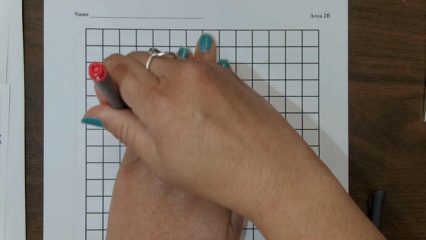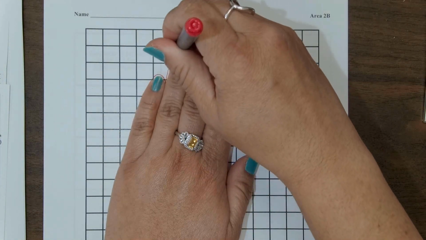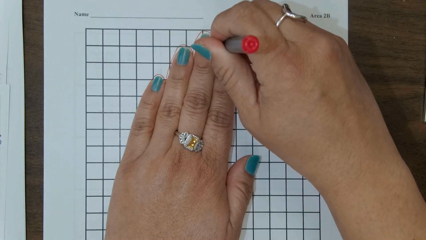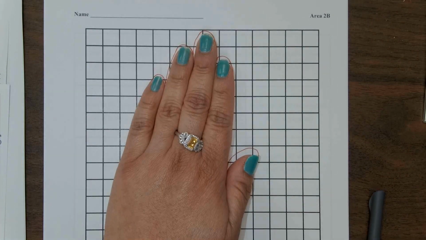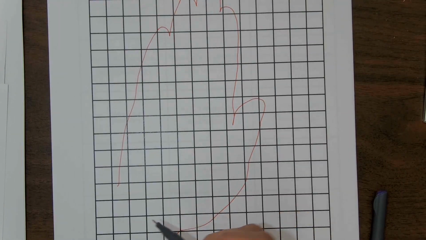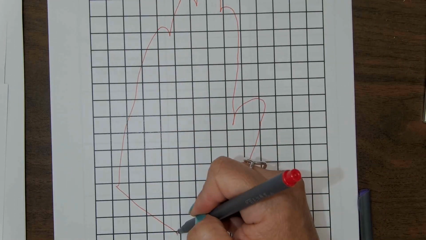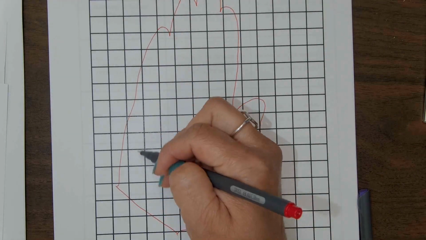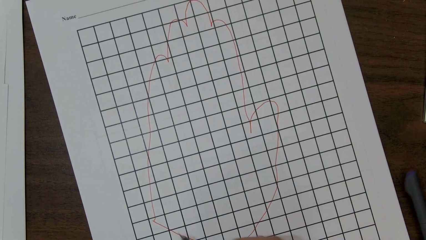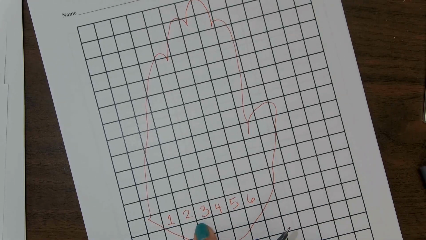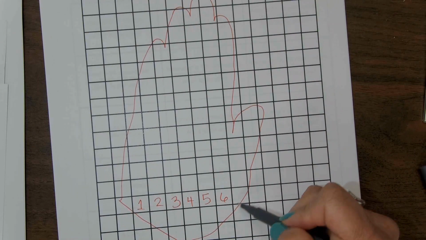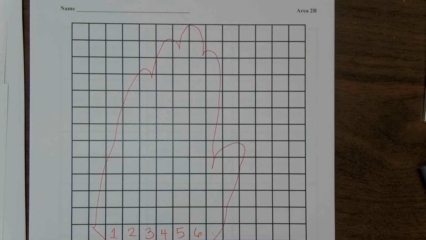You are then going to count all the squares, and if you only have like half a square, then you're going to have to put squares together. Okay, so there's my hand. So you're going to have to start counting whole squares. So I would start shading them in or numbering them. So you will go 1, 2, 3, 4, 5, 6. Do all your whole squares first, and then start combining squares and estimating. And you're going to estimate a whole square.